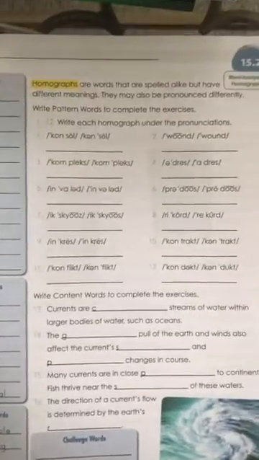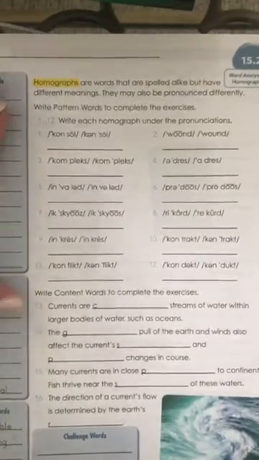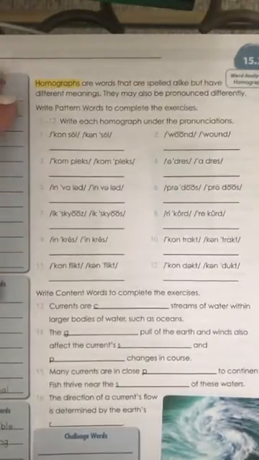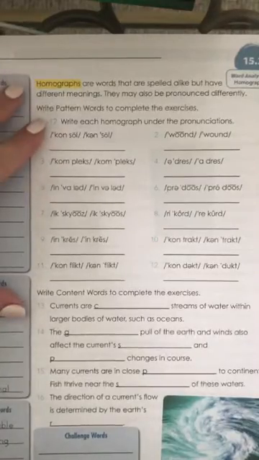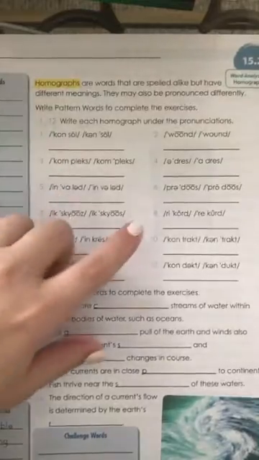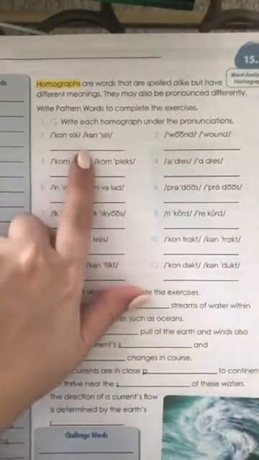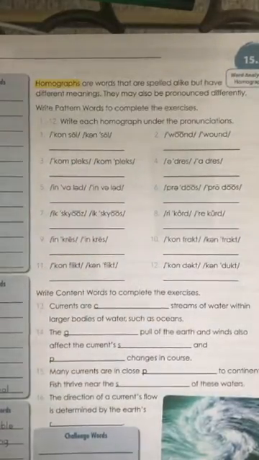So, for your pattern word exercise, you're going to use the 12 words, writing the homograph under the pronunciations. Now, most of the time you'll be able to tell which word it is because they look so similar. Sometimes they can be a little tricky to figure out.